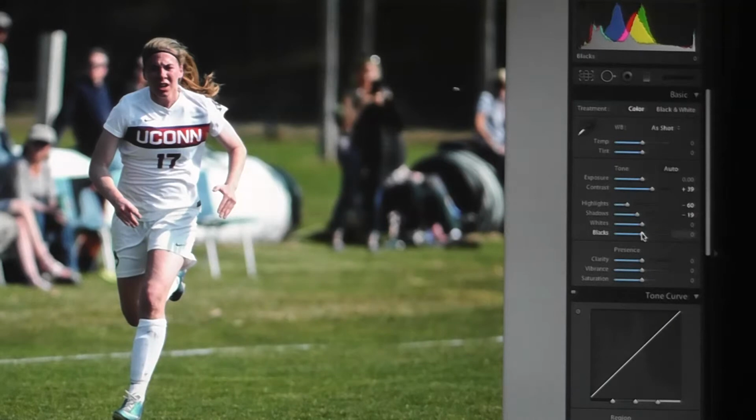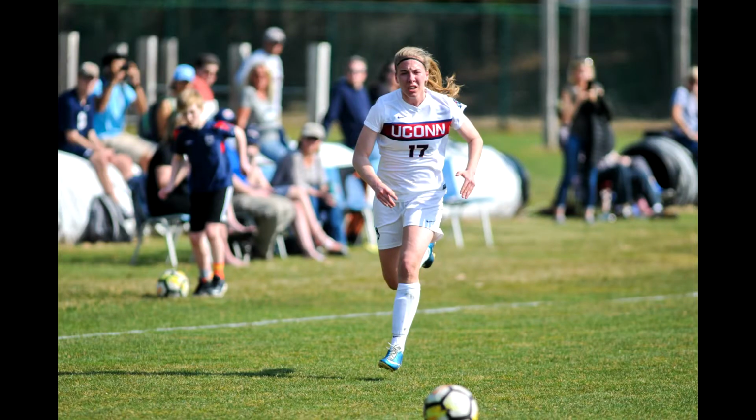Once I've adjusted the photo to my liking, here's how it came out in post. My shutter speed was 1/2000th of a second, my f-stop was at 2.8, and my ISO was at 125. The lens that I shot this with was a 300mm lens, which is quite heavy. I'd recommend using a monopod.